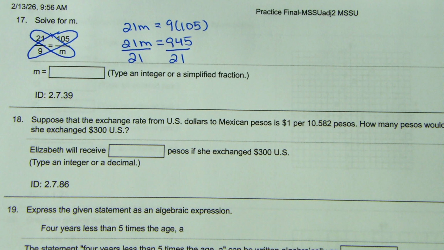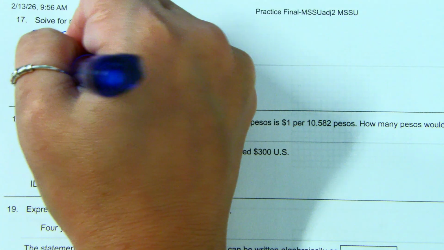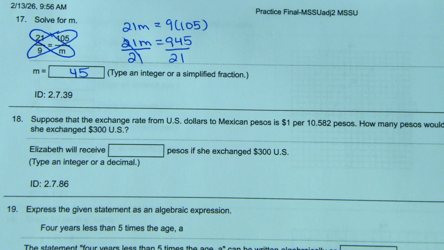All right, number 17 says solve for m, and we have 21 over 9 equals 105 over m. If you have a fraction set equal to a fraction, you are allowed to do cross multiplication or butterfly multiplication. That's where you take the top of the left times the bottom of the right. So 21 times m is 21m, and you take the bottom of the left times the top of the right, which would be 9 times 105.